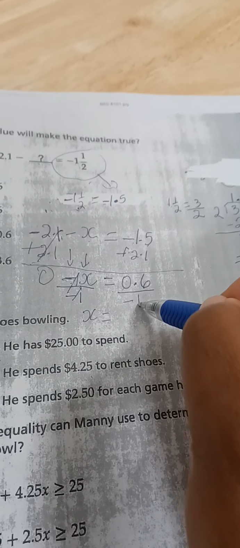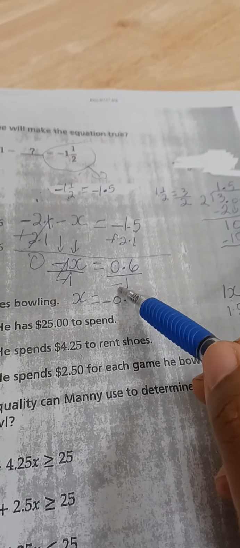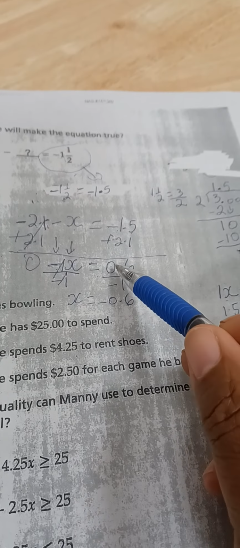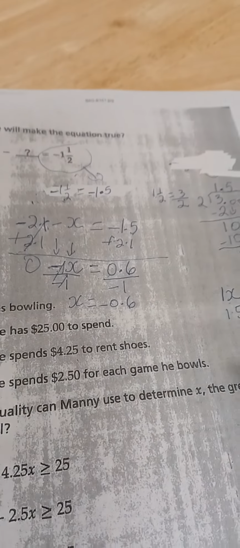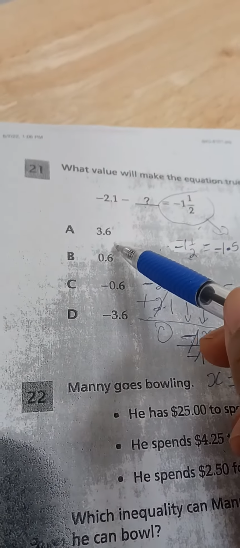So that leaves me with x is equal to -1 divided by 0.6, which is going to be -0.6. Why is it -0.6? Because when you divide by a negative and a positive, your quotient must be negative. Right, so my answer is -0.6. So let's go back to your answer choice, and you see it's C.